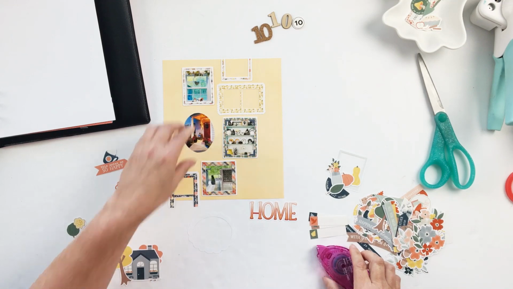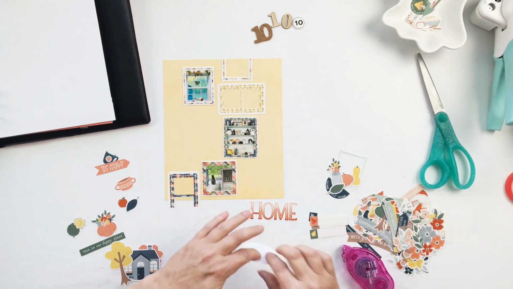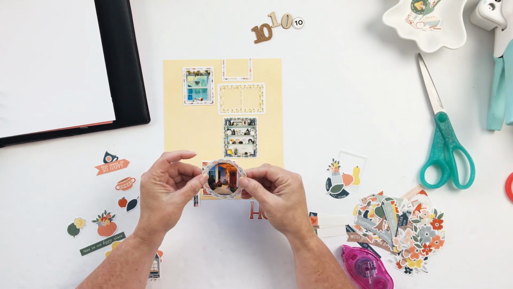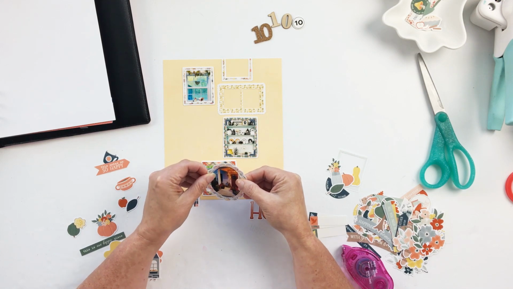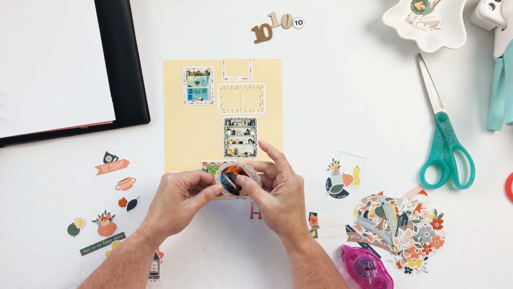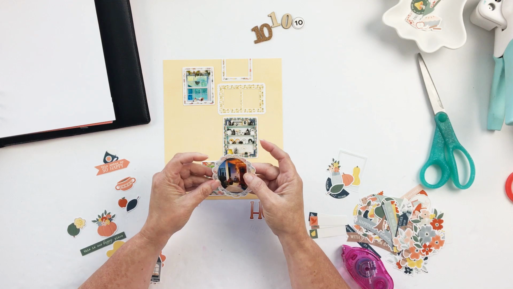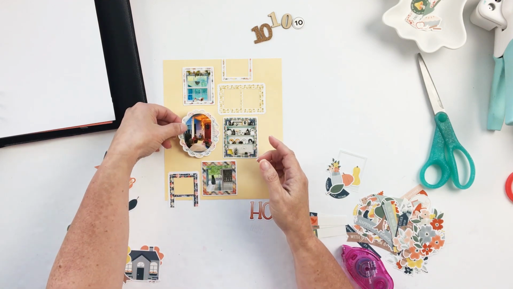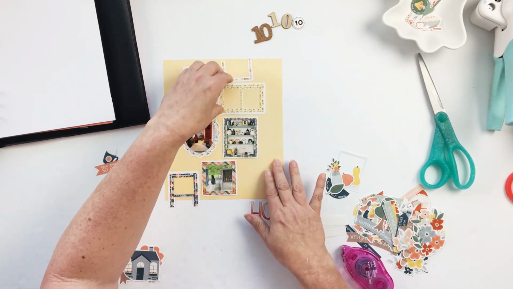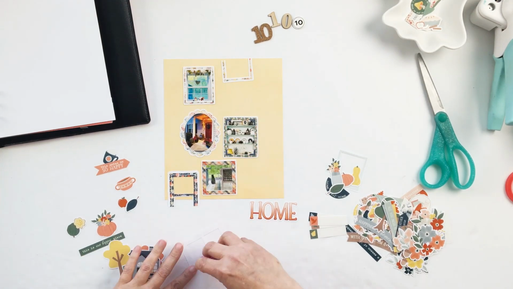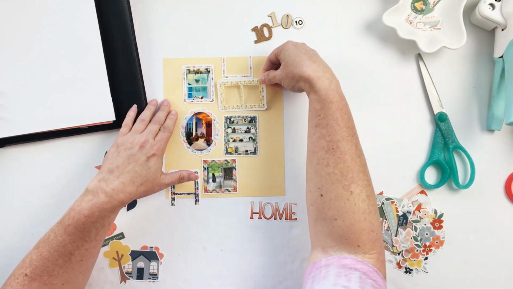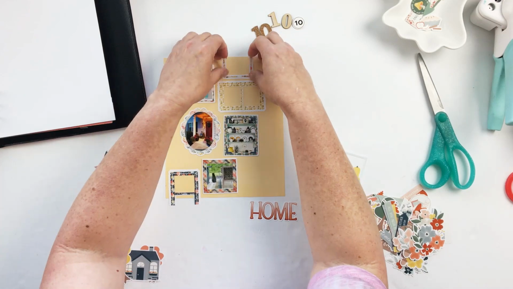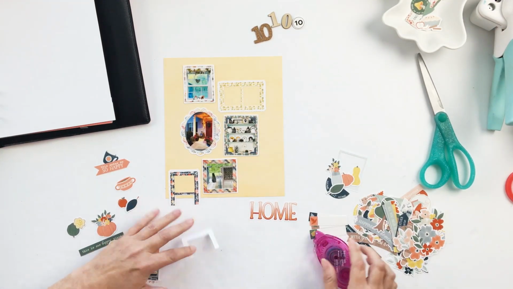And so another thing I did as well, you can see here how I'm just adhering all of the photos with the frames and putting everything down on the page. And you'll notice I used one of the alphabets in the Hearth and Hollow kit to spell out the word home. And I did that in Photoshop.